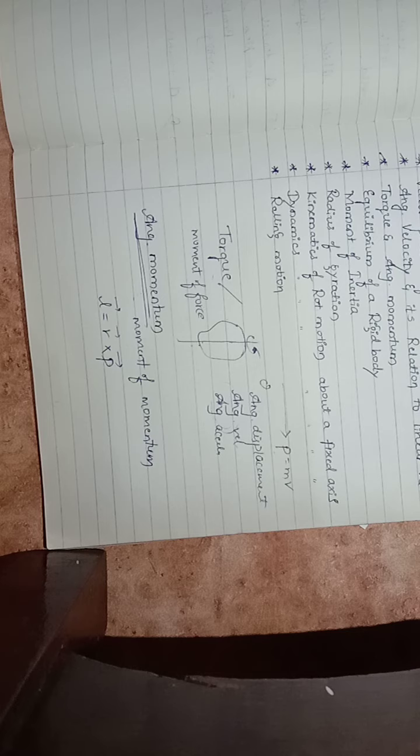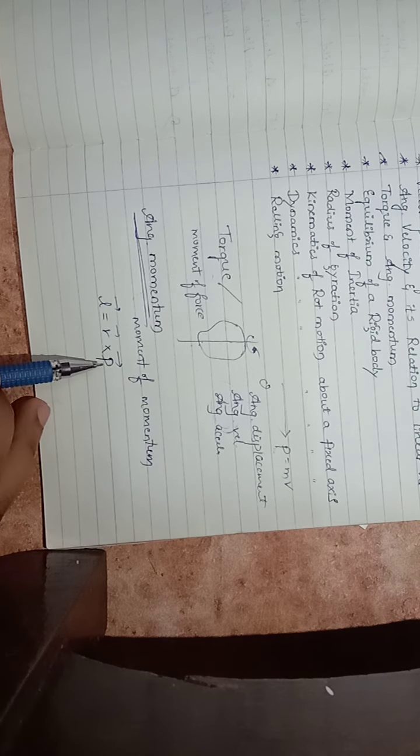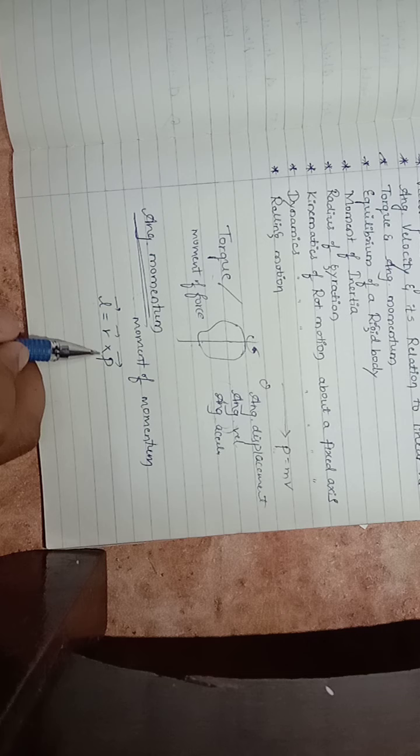The angular momentum of a moving particle is defined as L equal to r cross p, where p is the linear momentum of the particle, and r is the position vector with respect to the point. As I told you, angular momentum is nothing but the moment of momentum of a particle. r is the position vector and p is the linear momentum of the particle.